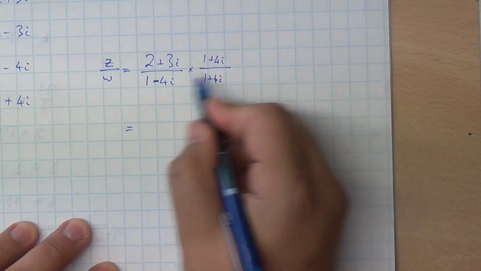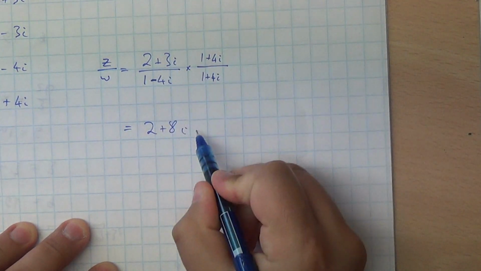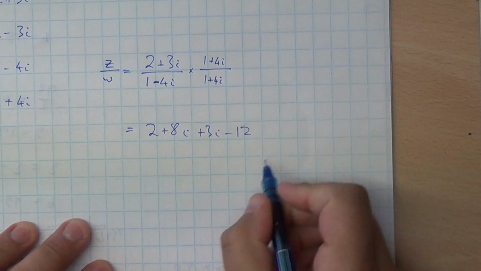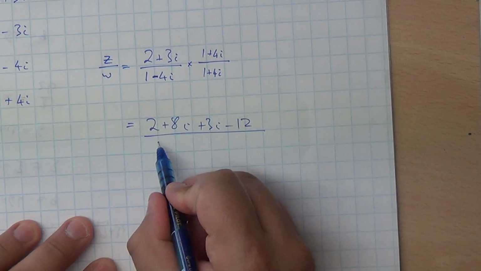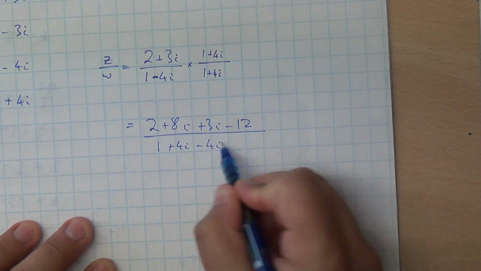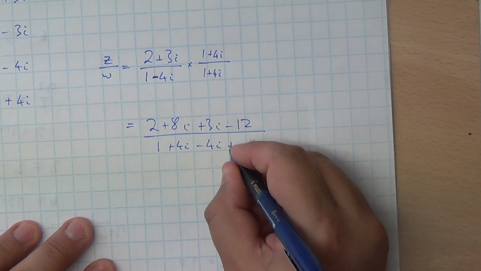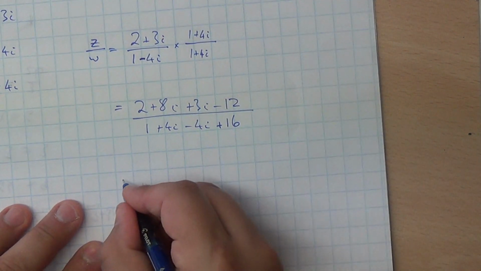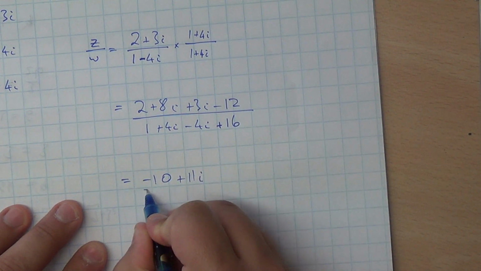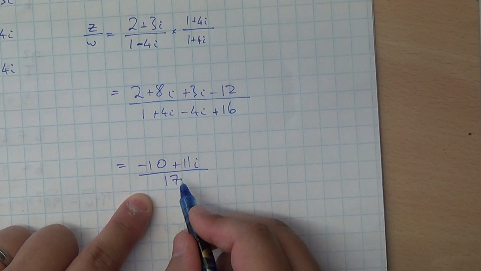So the top is expanding brackets just like before. 2 times 1 is 2, 2 times 4i is 8i, 3i times 1 is 3i, and 3i times 4i is -12. Divided by 1 times 1 is 1, 1 times 4i, positive 4i, negative 4i times 1 is -4i, negative 4i times positive 4i is positive 16. So that simplifies to, on top we have -10 plus 11i, and on the bottom we have 17. So that is reasonable to understand.